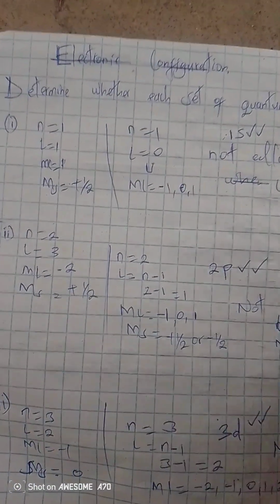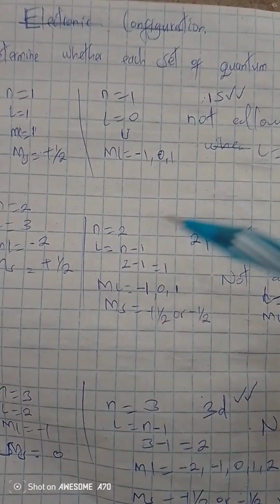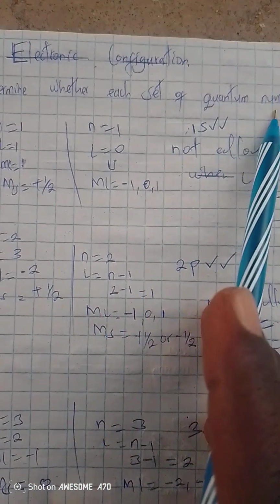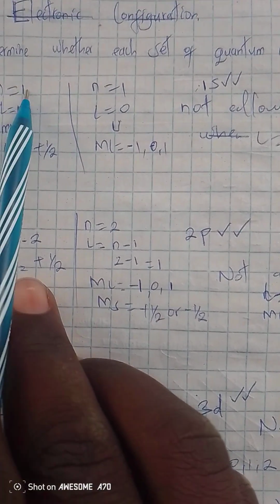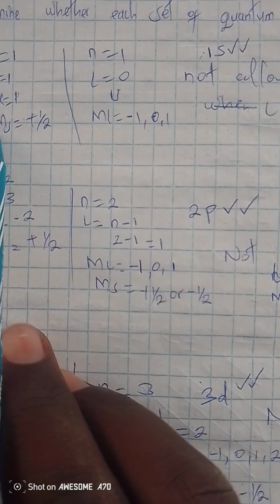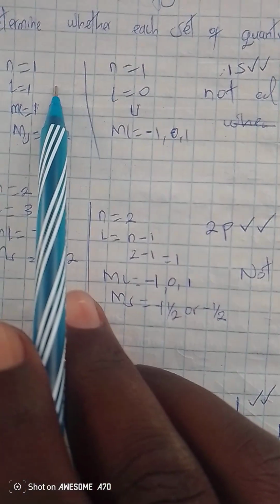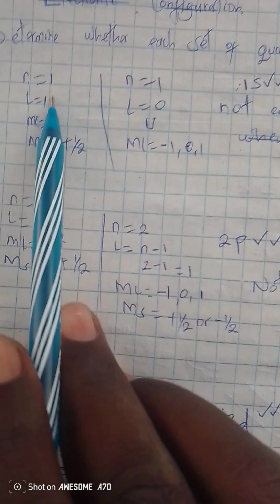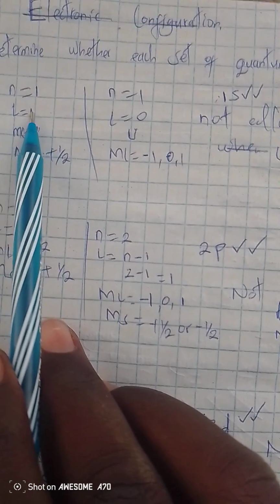So lastly, I want to go through these ones so that other things we'll do in another class. Another question here comes like, determine whether each set of quantum numbers is allowed. For example, this Roman 1, we've been given n to be 1, l to be 1, and ml to be 1, ms to be a half. Here it is not allowed. Why? Because when n is 1, l should be n minus 1, and when we take 1 minus 1, here should be 0 but not 1, and that is why it has not been allowed.